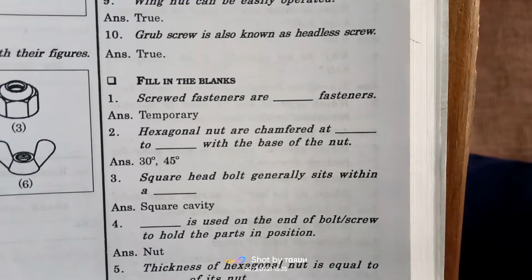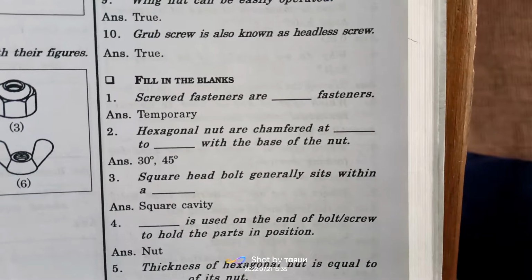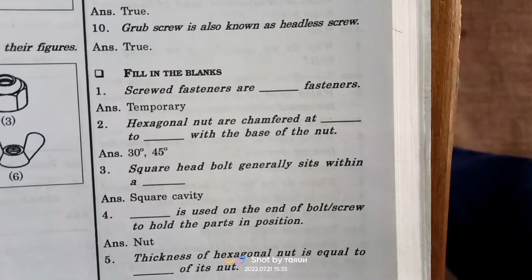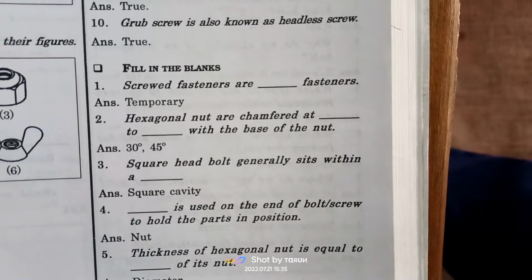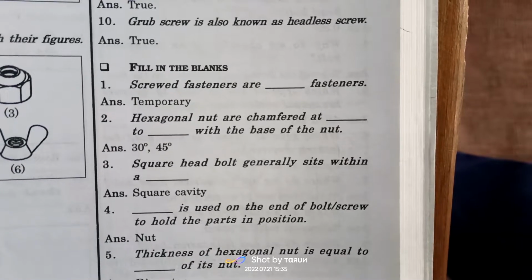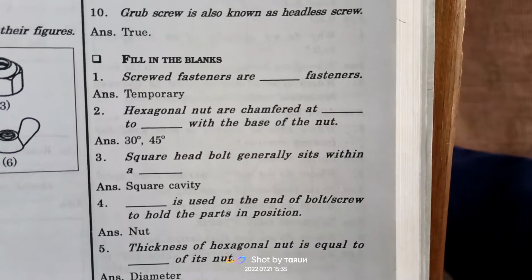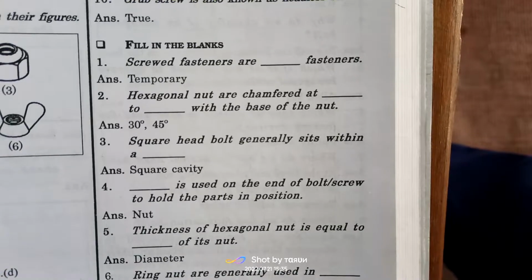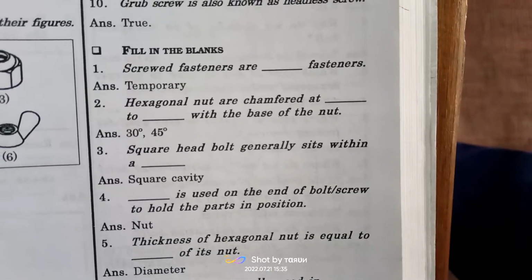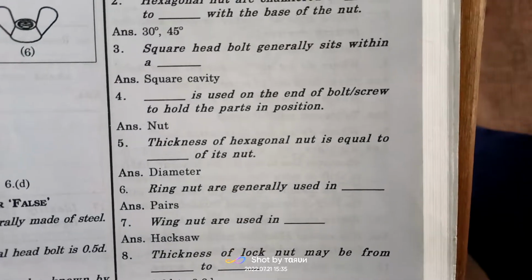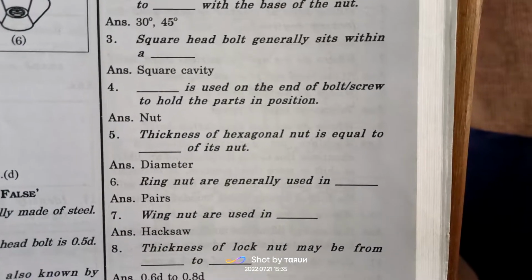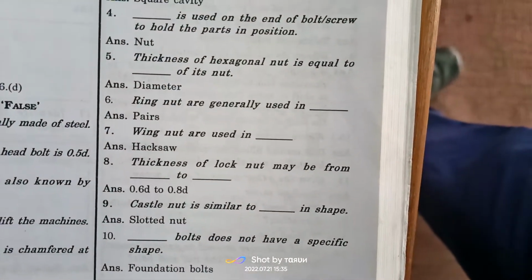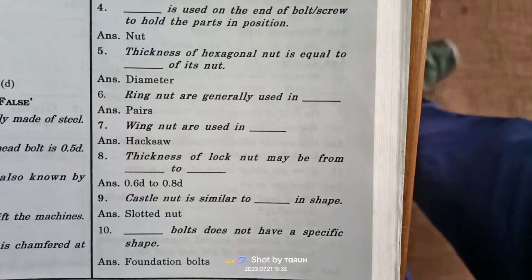Now fill in the blanks. Screw fasteners are dash fasteners, temporary fasteners. Hexagonal nuts are chamfered at dash to dash with the base of the nut. Hexagonal nuts are chamfered 30 to 45 degree. 30 and 45 are the right answer. Square head bolt generally sits within square cavity. Question number 4. Dash is used on the end of the bolt screw to hold the part in position. Nut is used on the end of bolt screw.